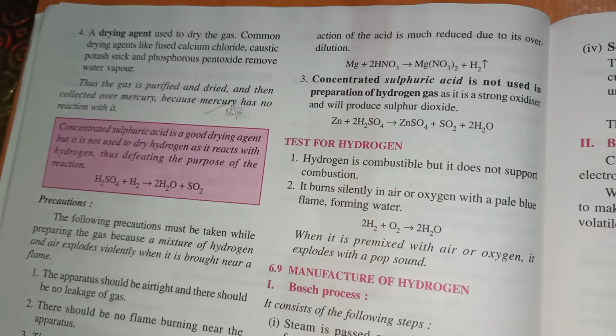We have also learned in earlier chapters that sulfuric acid is also a good drying agent. So we can use concentrated sulfuric acid to dry gases, but in this particular case we do not use it as a drying agent in the collection of hydrogen gas.